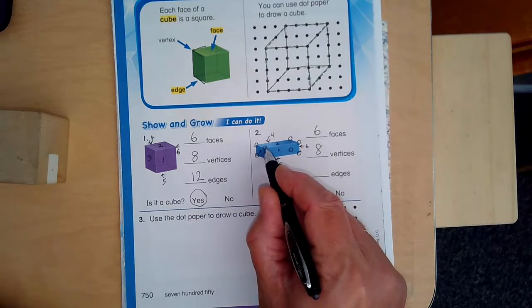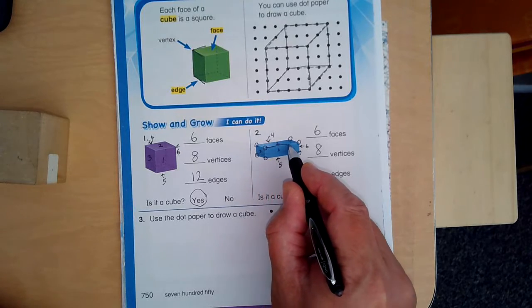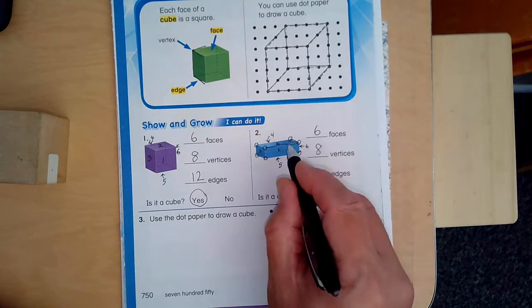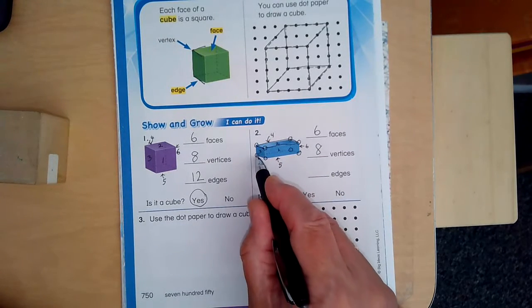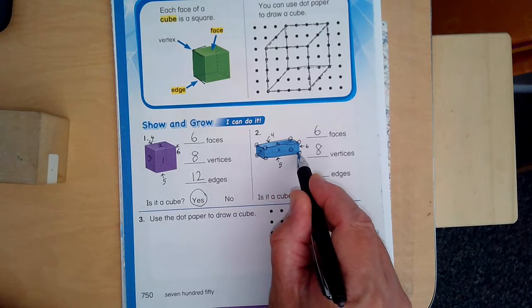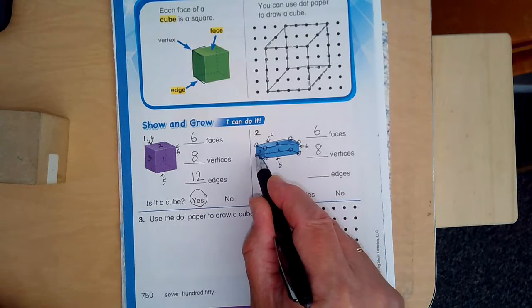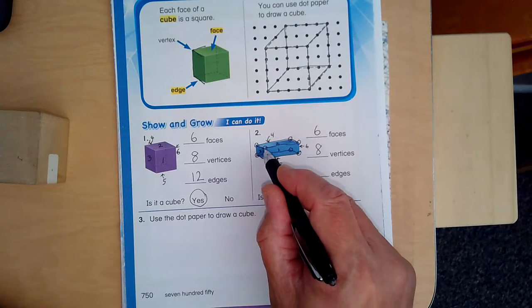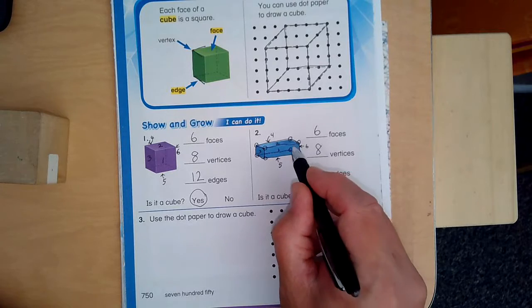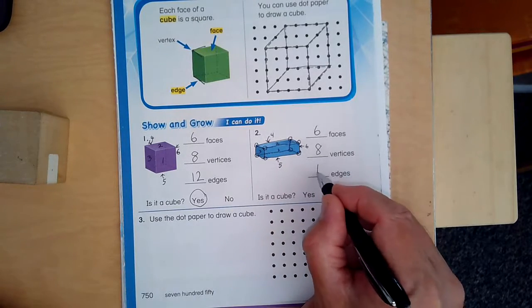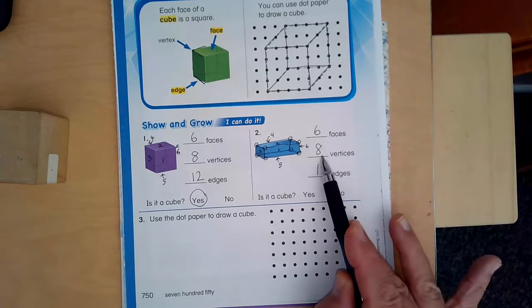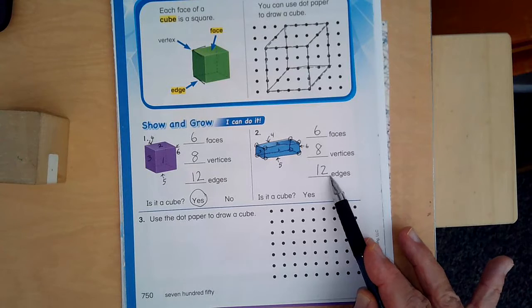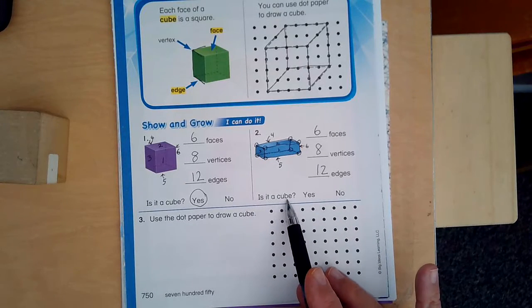And edges. Edges are the lines between the faces. Let's see. There's 1, 2, 3, 4 on the top, 5, 6, 7, 8 on the bottom, and then I'll keep adding 9, 10, 11, and then the one in the back, 12. So there are 6 faces, 8 vertices, 12 edges, and then they say, is it a cube?